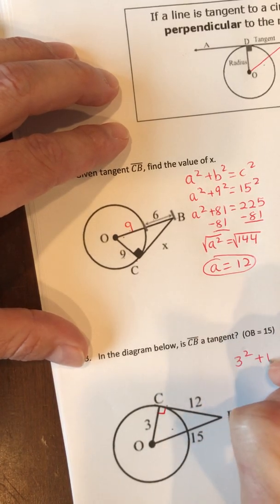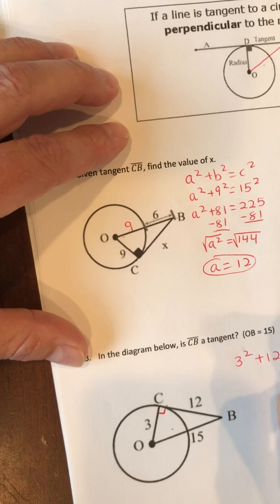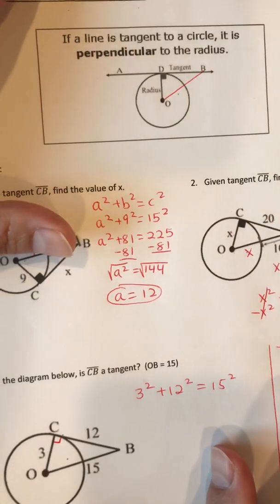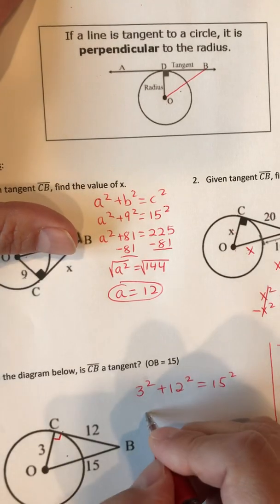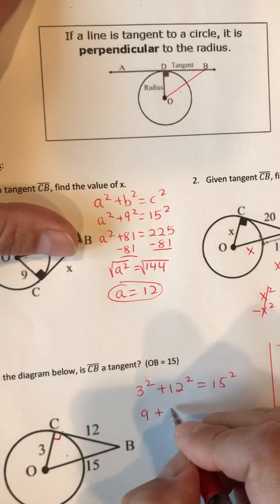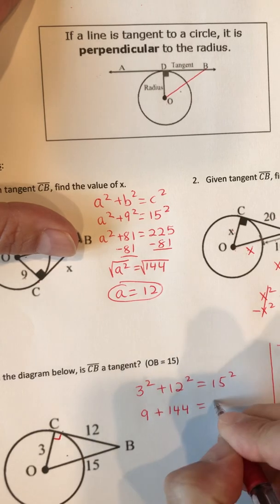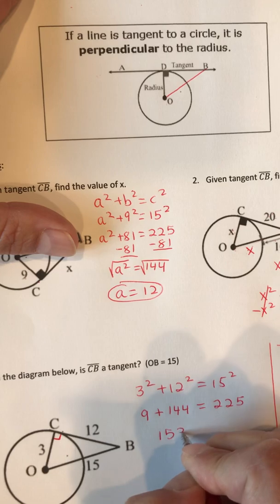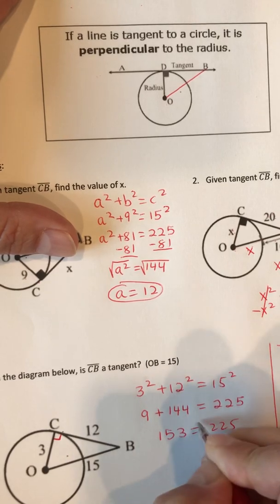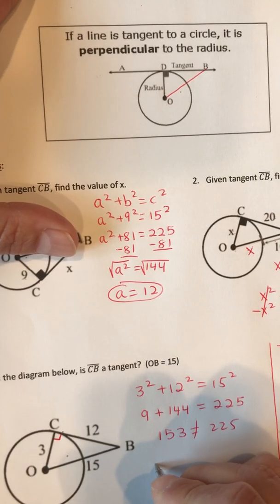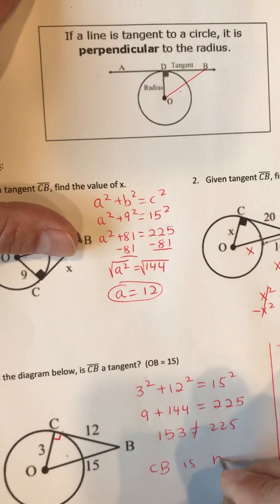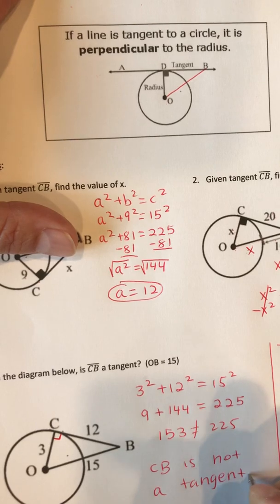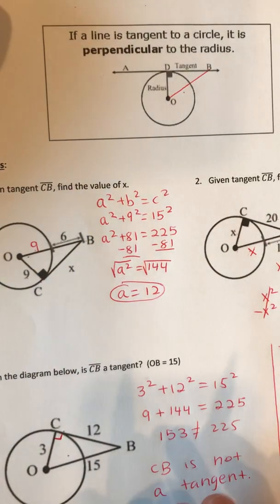3 squared plus 12 squared equals 15 squared. If it works out, then it's a tangent. If it doesn't, then it's not. So we're going to get 9 plus 144 equals 225. We're going to get 153 equals 225. That's not equal. Therefore, CB is not a tangent. There's not going to be many questions like that. Most of them are going to be like either 1 or 2.